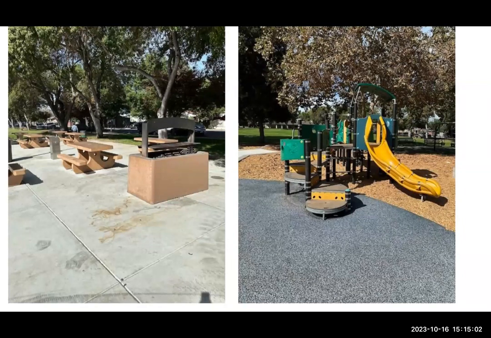As you can see, there's a barbecue pit, there's multiple picnic tables. They're all first come, first serve. There's tons of open green space so people can play sports, play with their kids, bring their dogs. It's a great place for people to hold birthday parties and things like that.